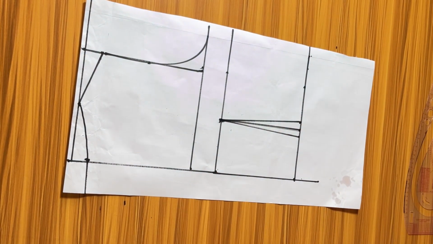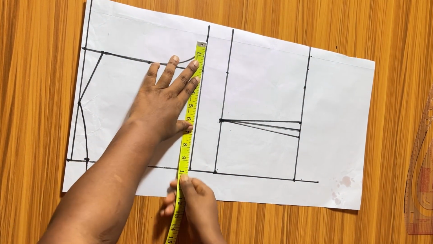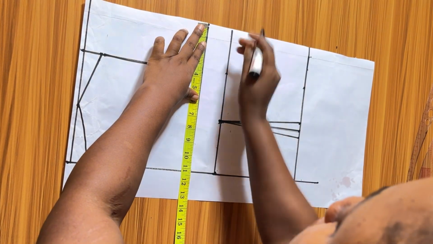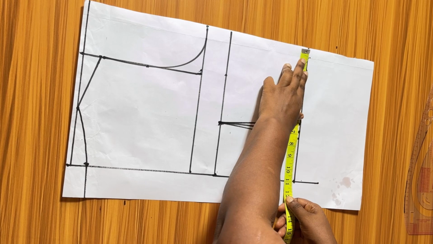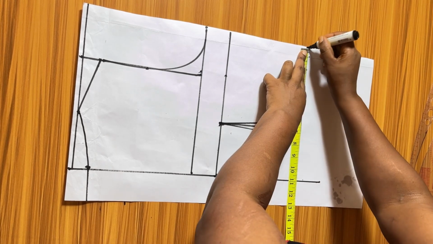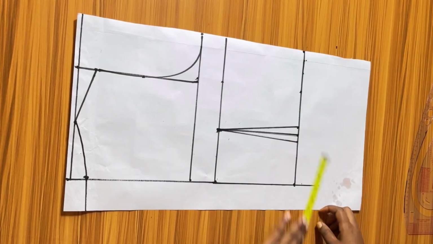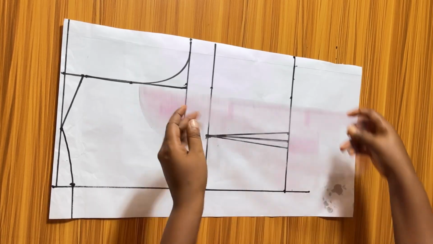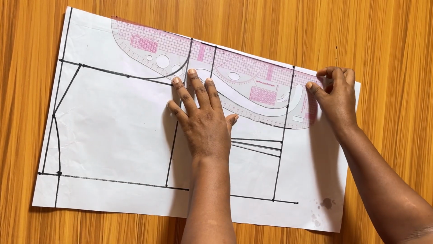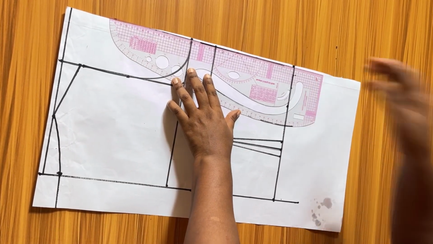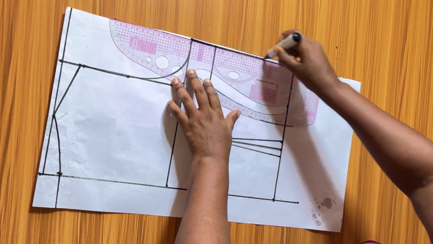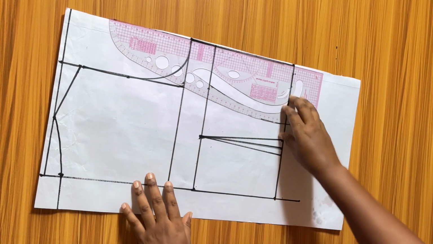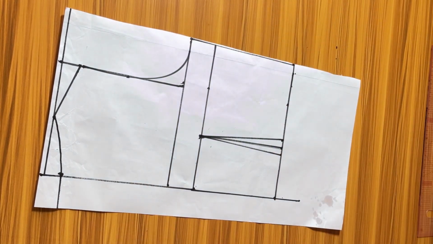Now on the chest line, I'm going to mark the bust measurement divided by 4 plus 1.5 inches for the sewing allowance. And on the waistline, I'm going to mark the waist measurement divided by 4 plus the 1 inch for darts and 1.5 inches for the sewing allowance. And after that, I'll go ahead to connect my points. And please ensure that if you're drafting directly on your fabric, that you have enough allowance so that you don't run out of fabric, just like I almost ran out of pattern paper.